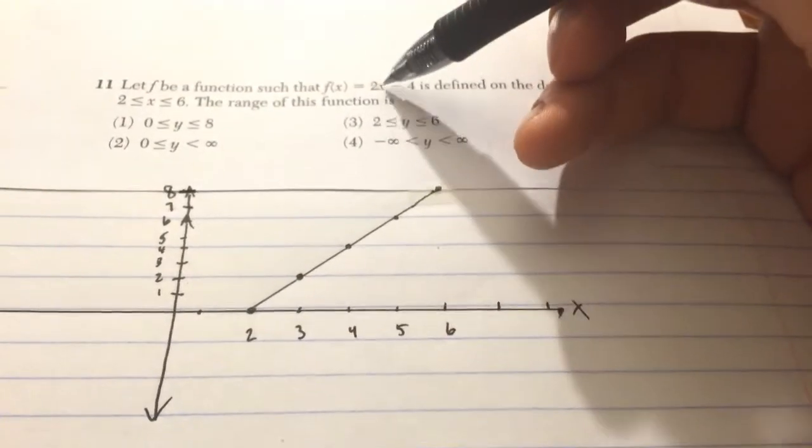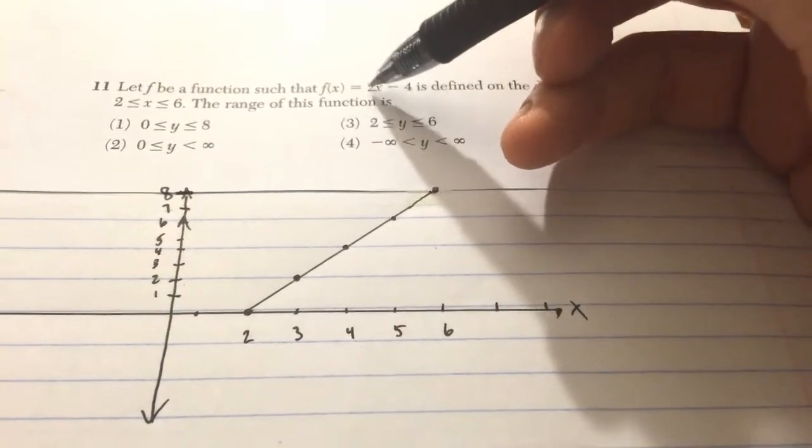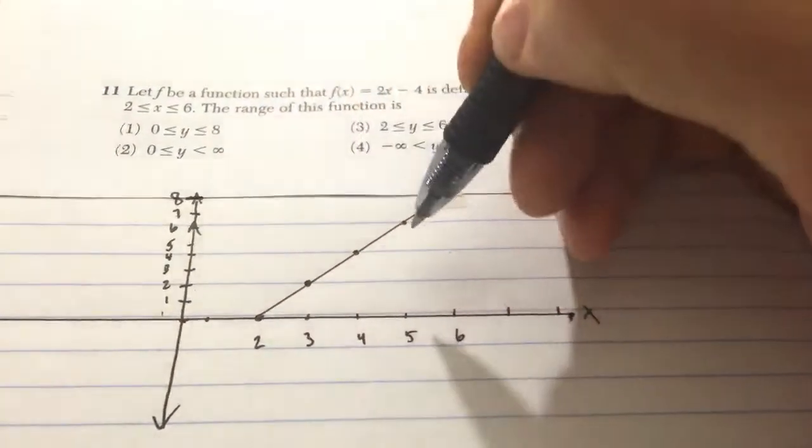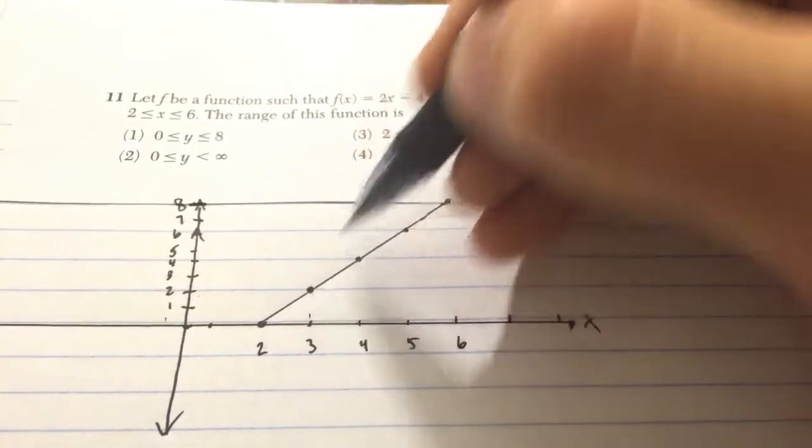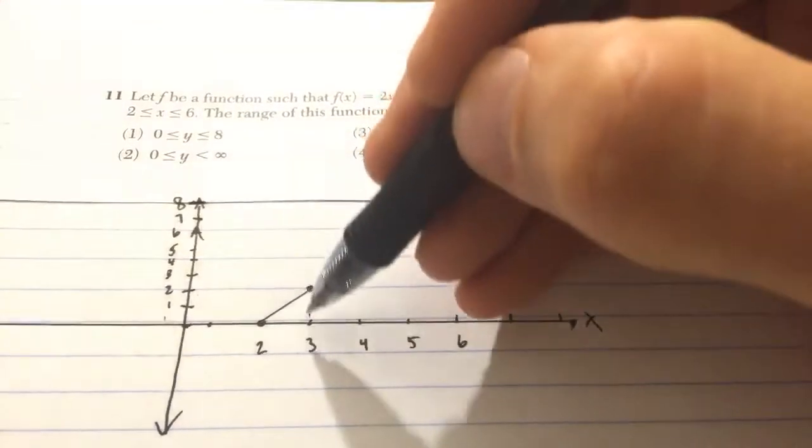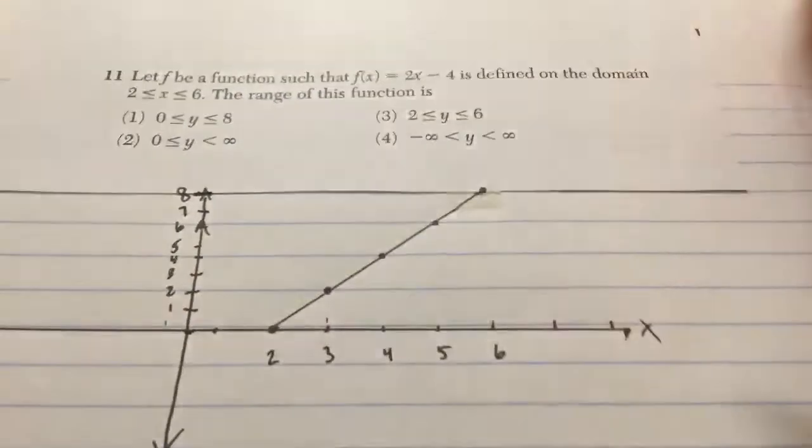I plugged in an x value of 2. 2 times 2 is 4. 4 minus 4 is 0. So this is why I'm at y is 0. 2 times 3 is 6. 6 minus 4 is 2. That's why I plotted at 2.